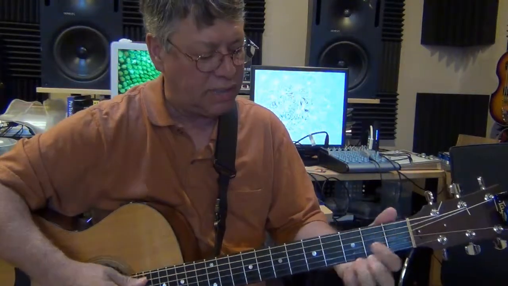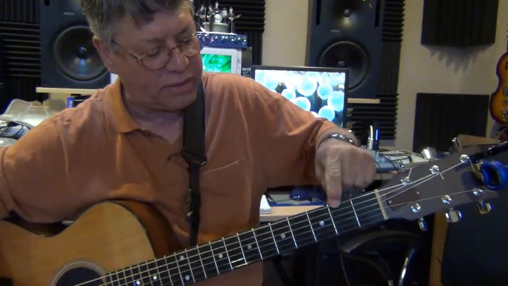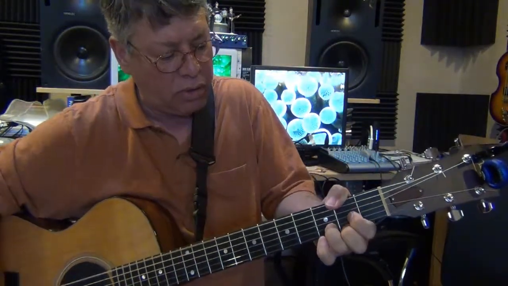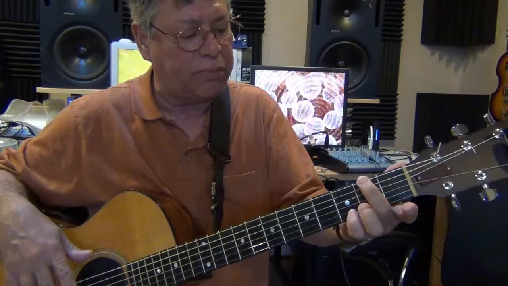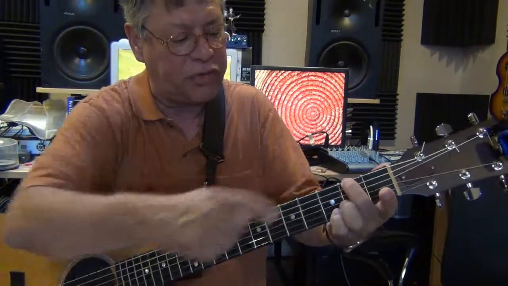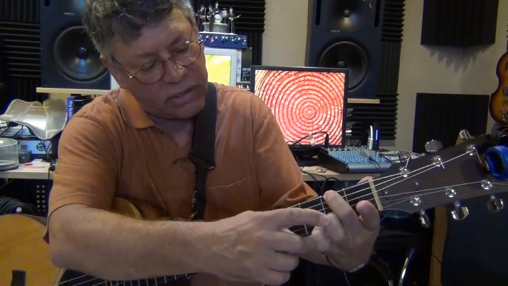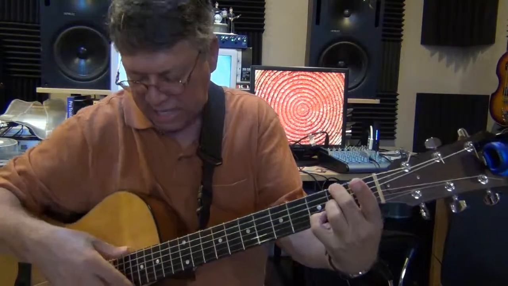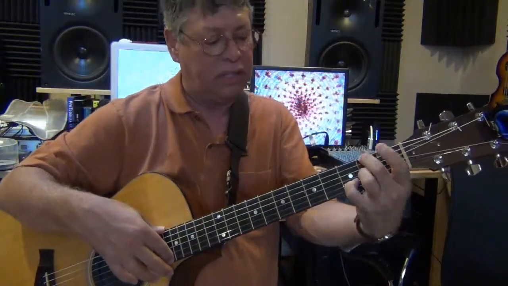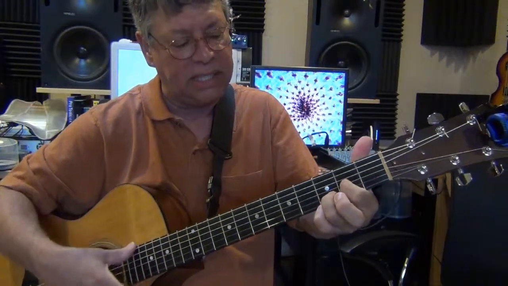A D slash F sharp. That means you're playing a D with an F sharp bass. This is F sharp here, right? So you go. There's another way to play that, which is this way. You play with your middle finger, F sharp, and your third finger on the G string, your pinky on the B string, and then leave the E string open. Like this.